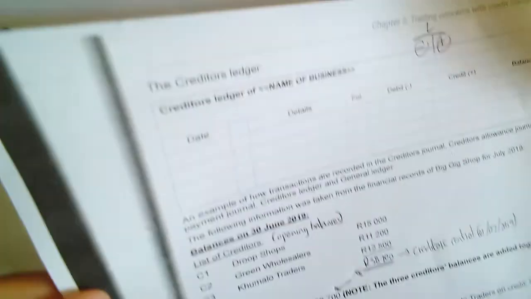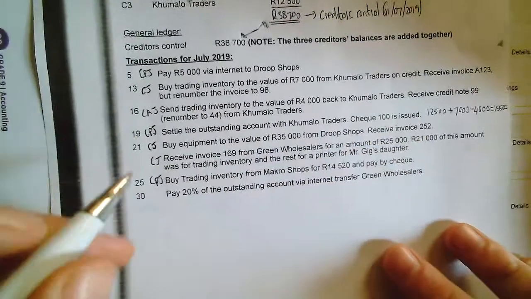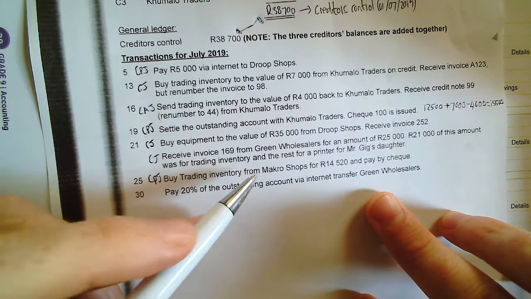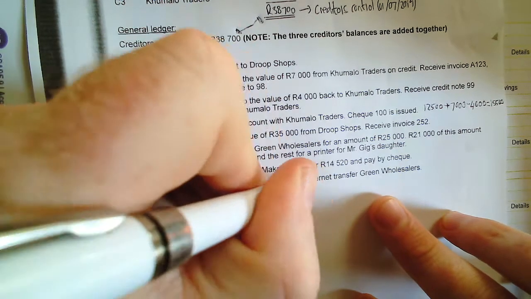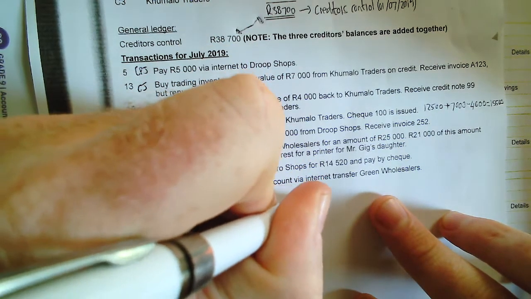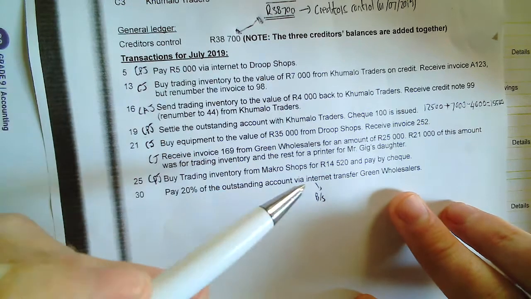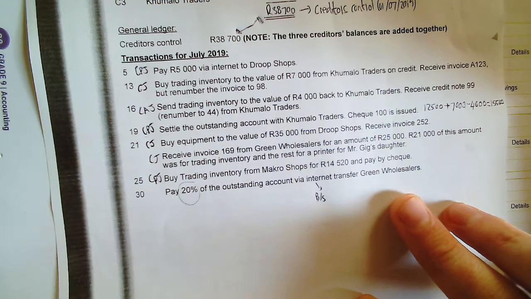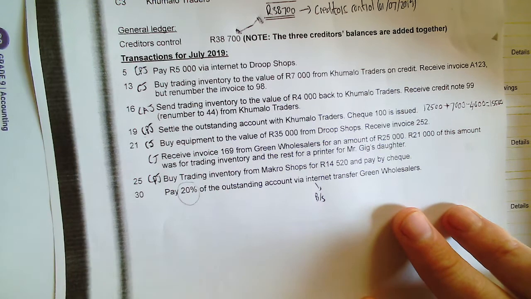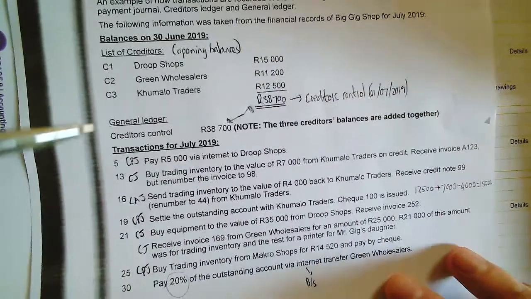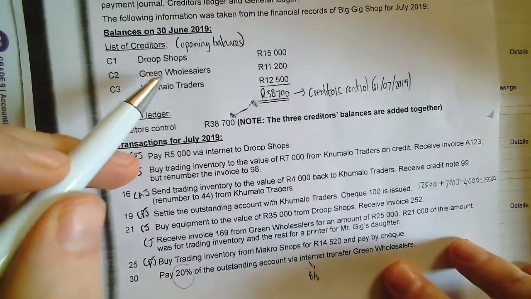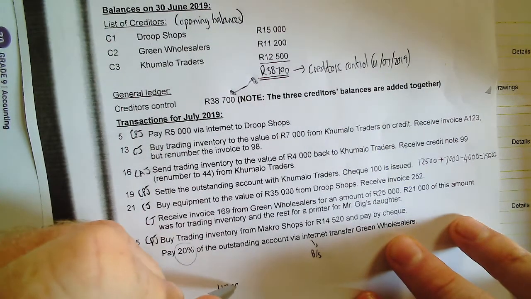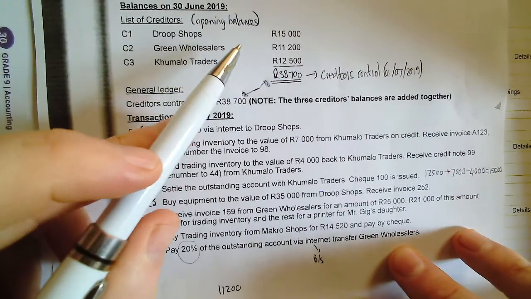Then lastly, pay 20% of that outstanding amount via internet. So it's via internet, so it's the bank statement, to Green Wholesalers. Pay 20% of the outstanding amount. So let's take a look. How much did we owe Green Wholesalers? 11,200 from the opening balance.